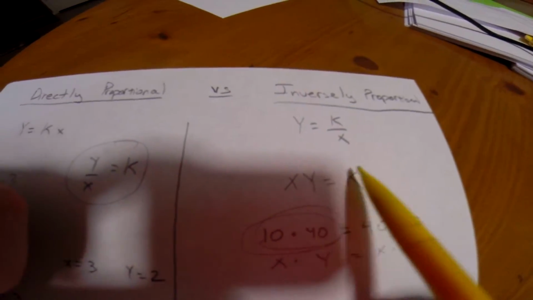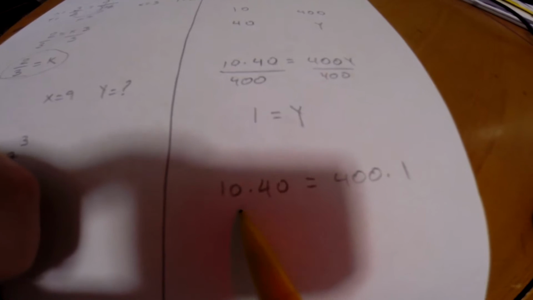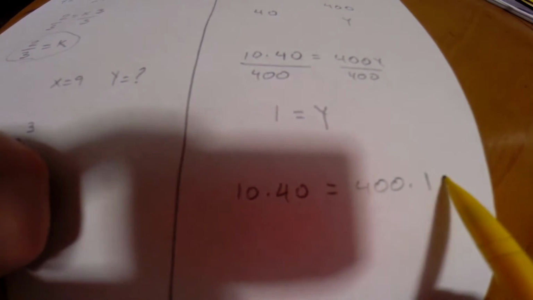Again, notice what happens here. k has to be the same. This is why we're setting these equal. So 10 times 40, which is 400, has to be equal to 400 times what? It has to be equal to 400 times 1.